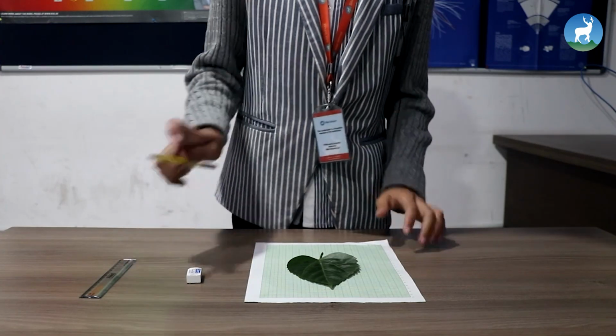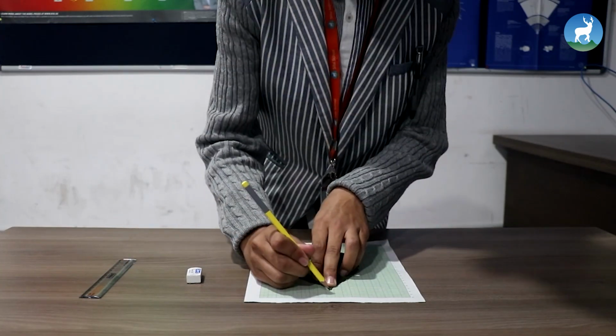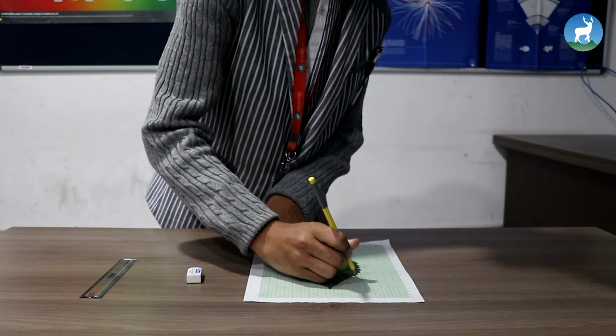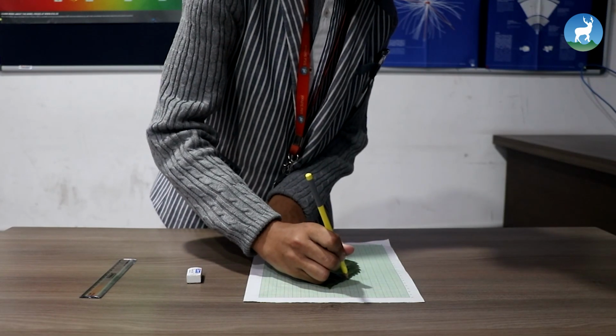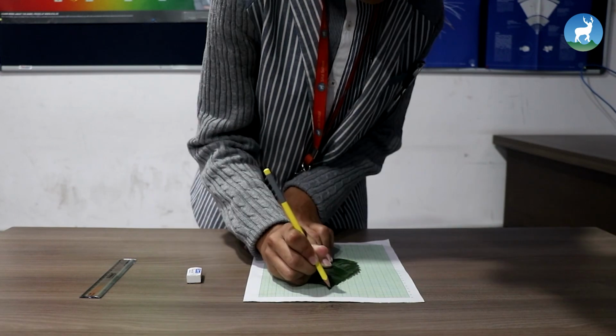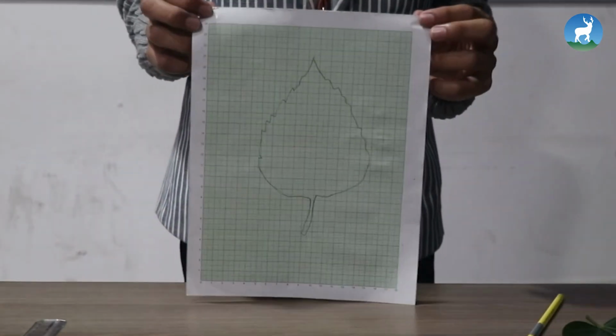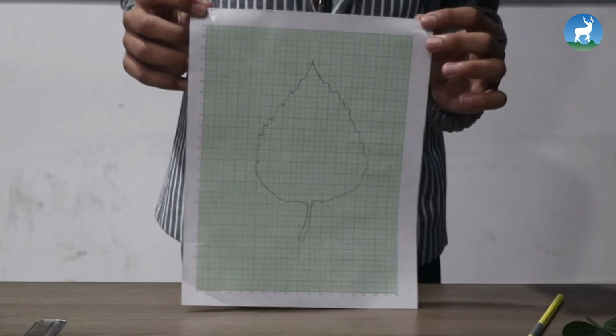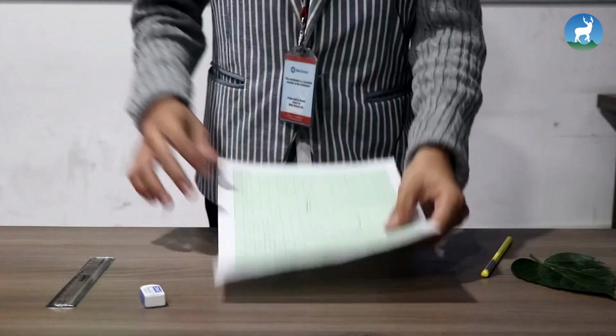Then we take our pencil and slowly trace an outline of the irregular object. We should try to be as accurate as possible to get the exact perimeter of the irregular object. Now that we have traced out the outline of the irregular object, we need to count the number of bigger boxes, including the half and more than half boxes.